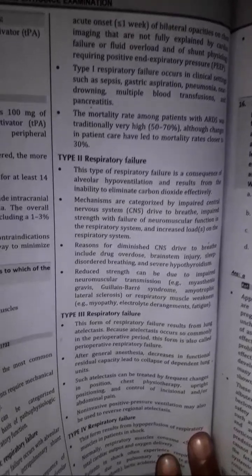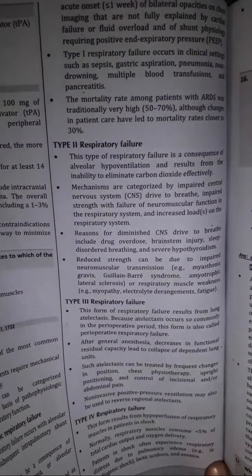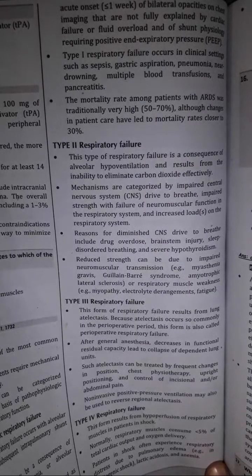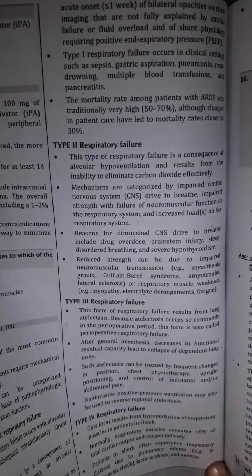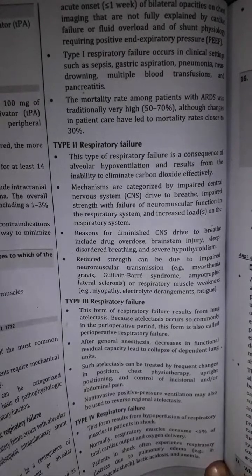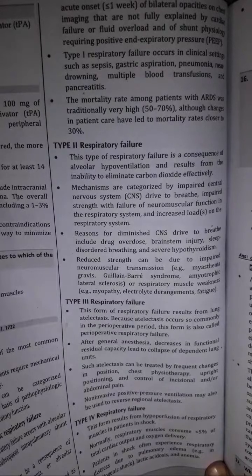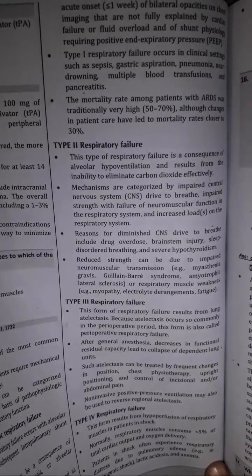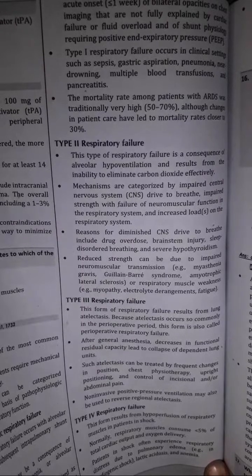Type 2 respiratory failure. This type of respiratory failure is a consequence of alveolar hypoventilation and results from the inability to eliminate carbon dioxide effectively. Mechanisms are categorized by impaired central nervous system drive to breathe, impaired strength with failure of neuromuscular function in the respiratory system, and increased loads on the respiratory system.